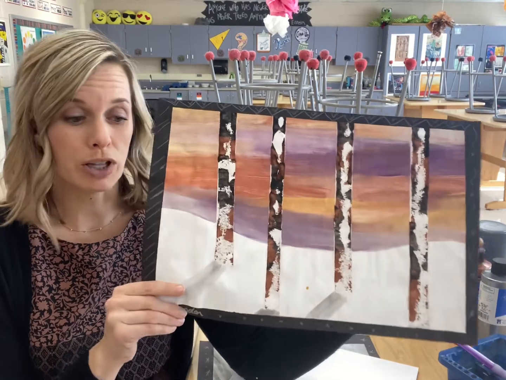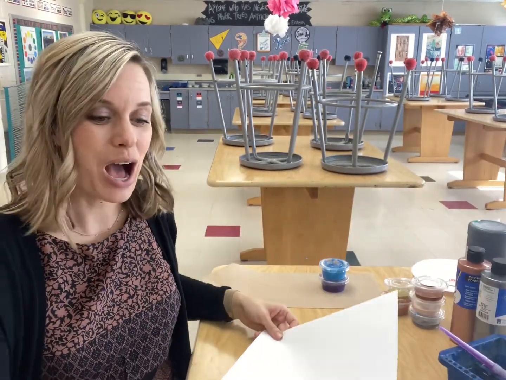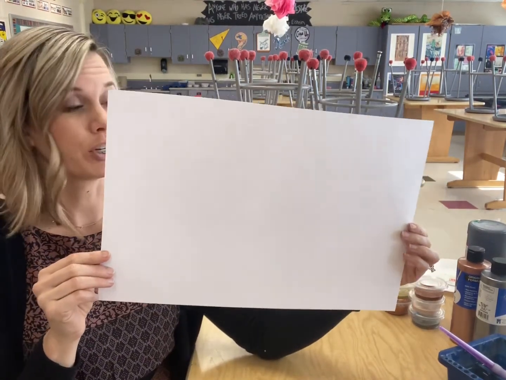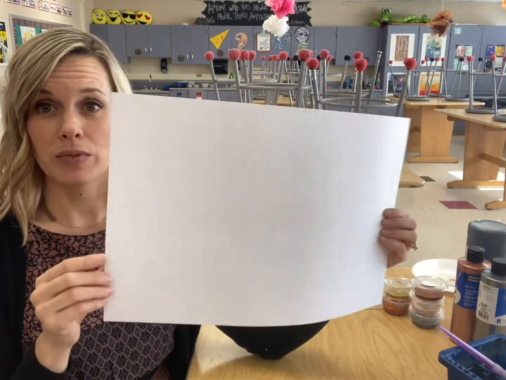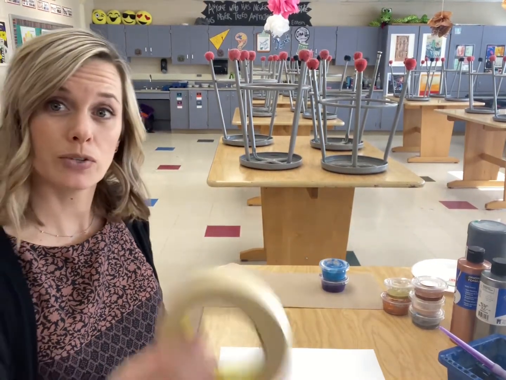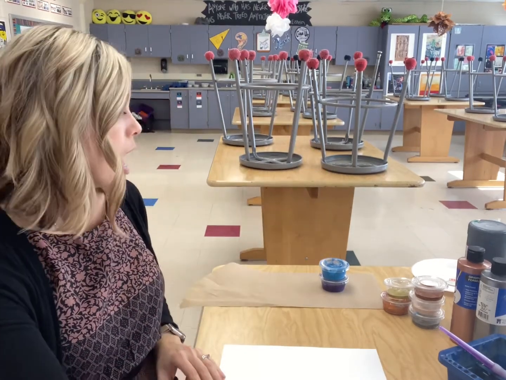All right, so follow along as I show you how to create this beautiful winter landscape. You are going to need a large piece of paper, preferably 12 by 18. This is heavy drawing paper. If you don't have this large at home, you can make do with a smaller piece. It's just a lot easier if you do. You're also going to need masking tape, pencil and eraser.